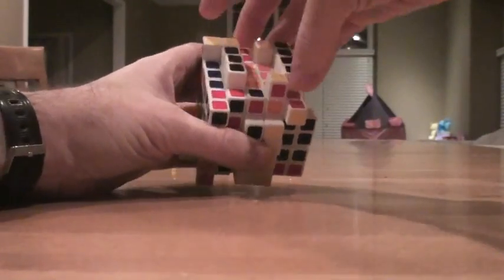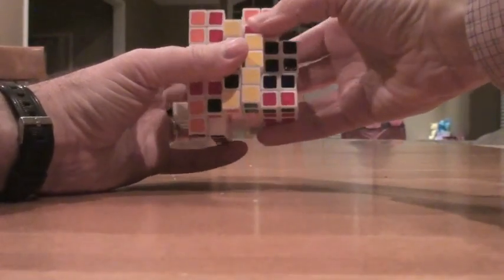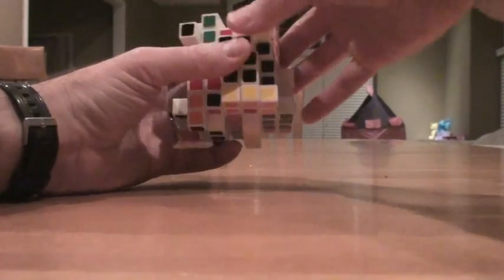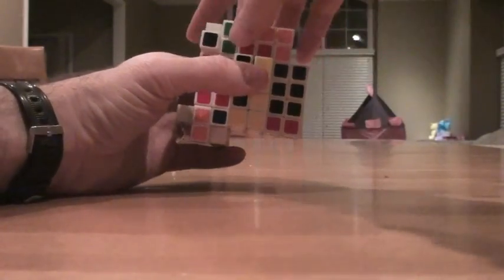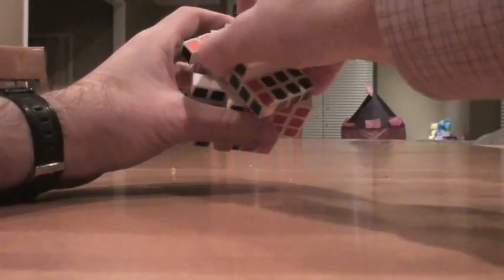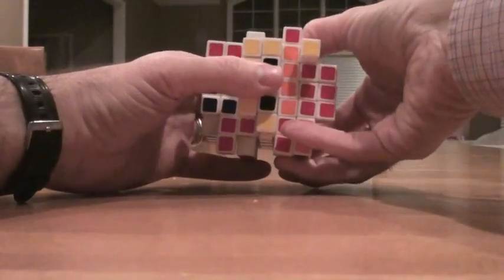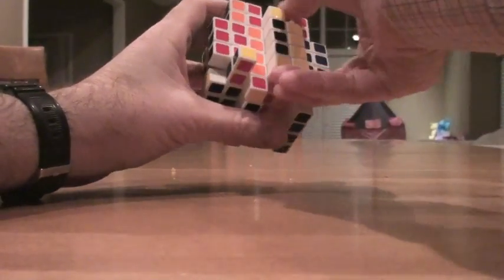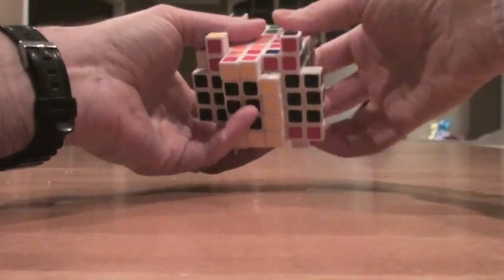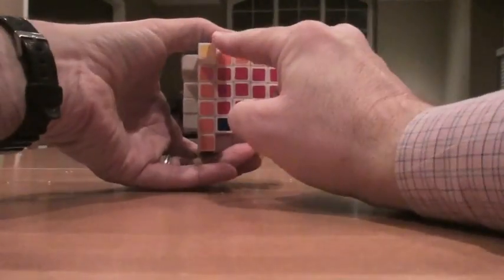Then 2U, RI, 2U, R, 2U, and then 2F, R, 2F, then finish it off with a LI, 2B, 2R. Okay, what that did is that put these in place and these in place.